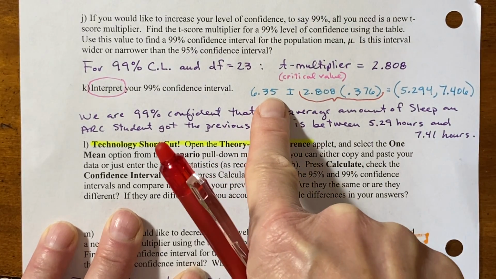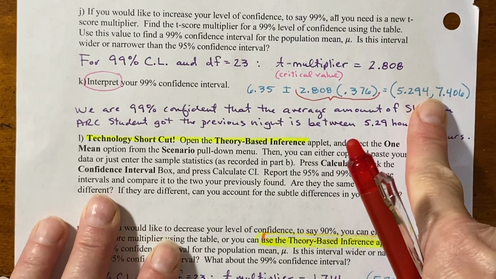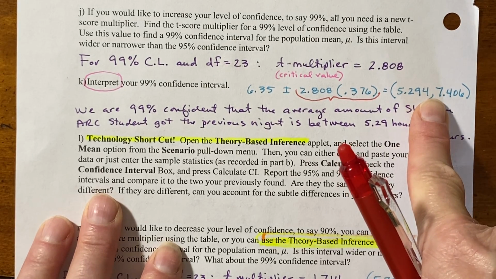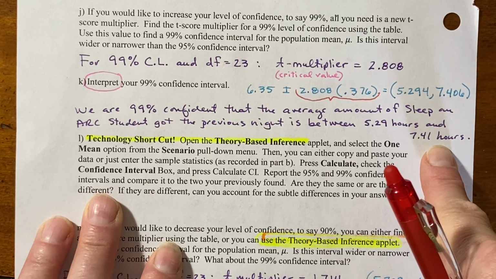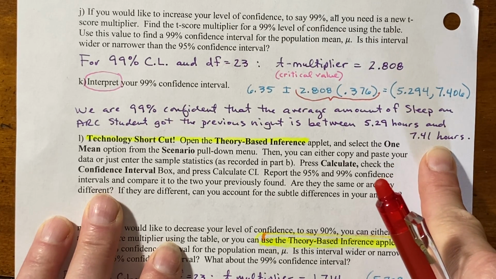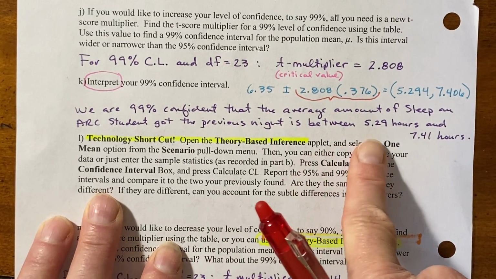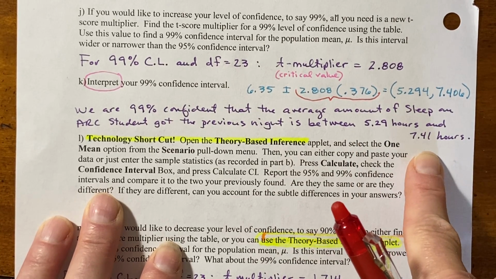You add and subtract that to your sample mean, and this will be your interval for 99% confidence. This is how we interpret it. We are 99% confident that the average amount of sleep an ARC student got the previous night is between 5.29 hours and 7.41 hours.